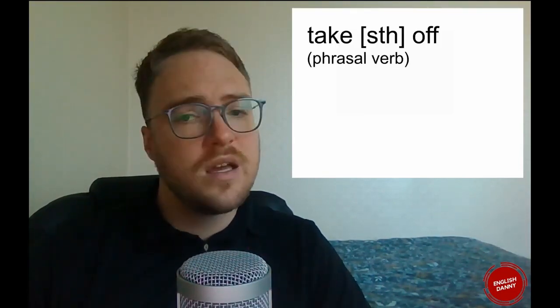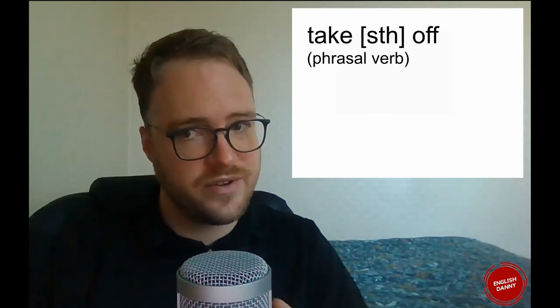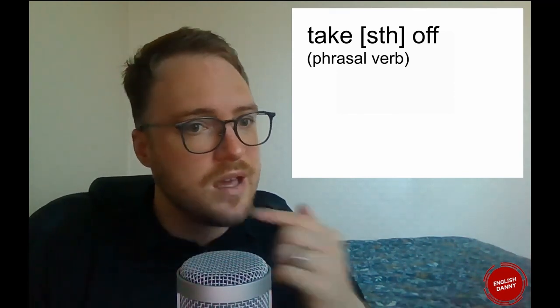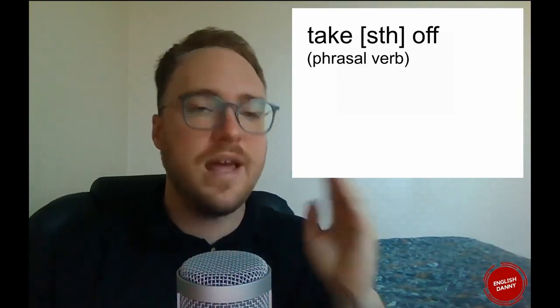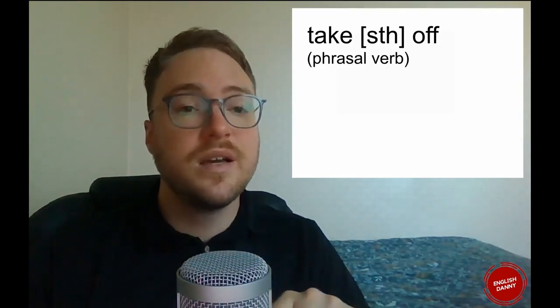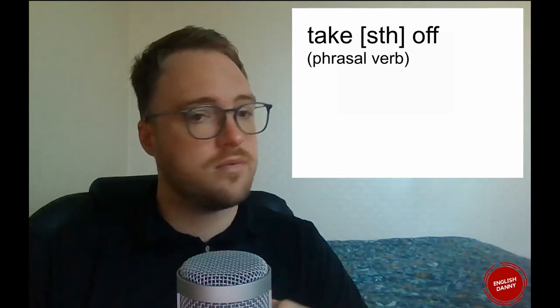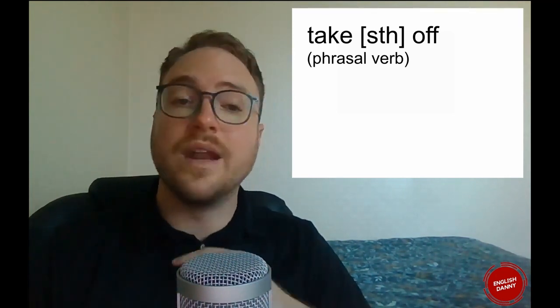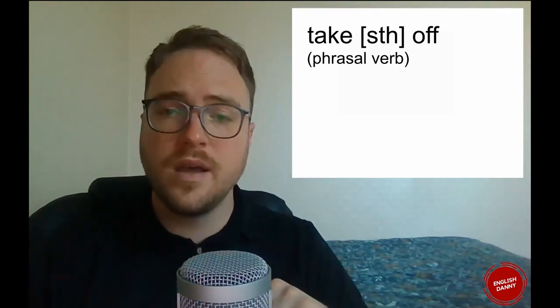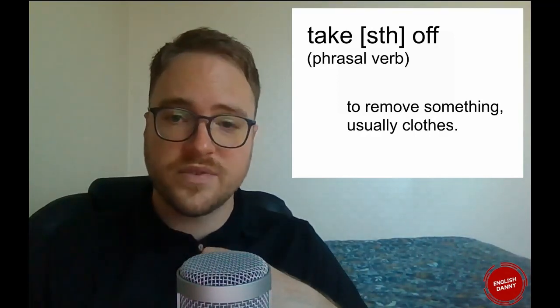The third phrasal verb we'll learn about today is take off. Now, this is an especially tricky word to learn. Why? Because there are so many different meanings of take off. But take something off, the transitive phrasal verb, which we are learning today, can only mean one thing: to remove something, usually clothes.